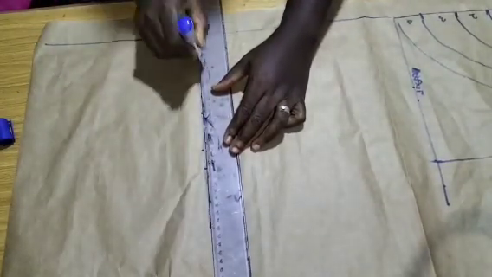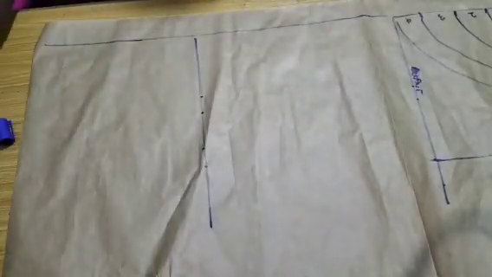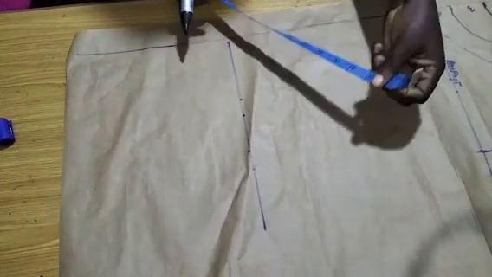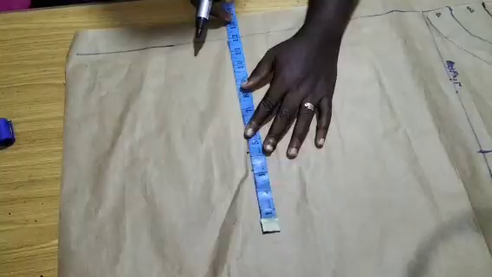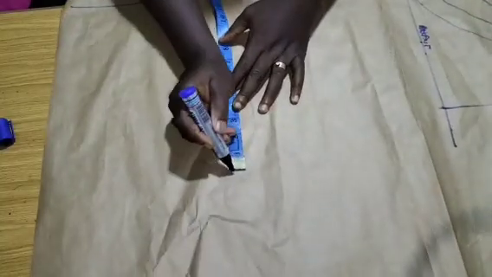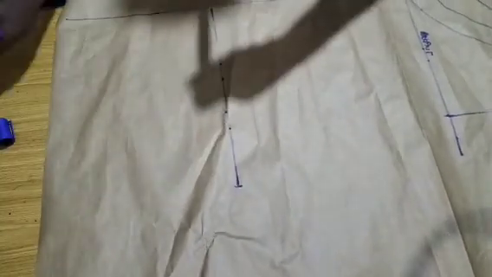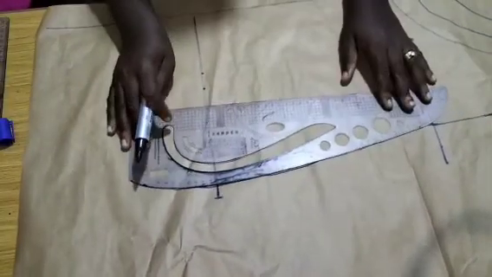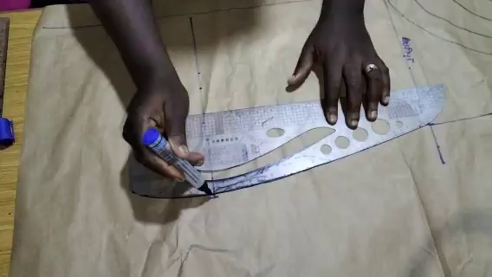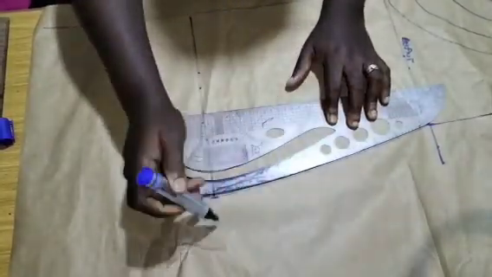So I'll just go ahead and place my hip circumference divided by 4. So this is my hip circumference divided by 4. I'll go ahead and connect it. So what I'm making here now is a direct gown.